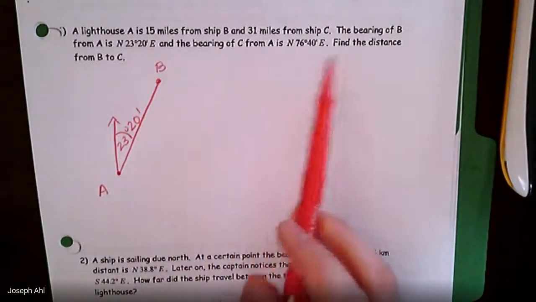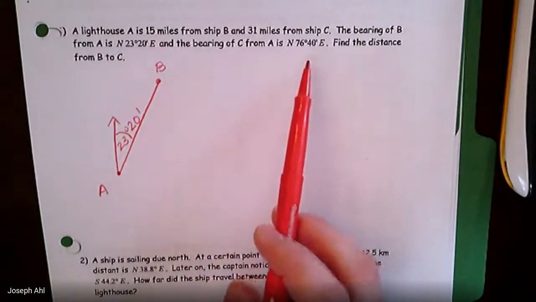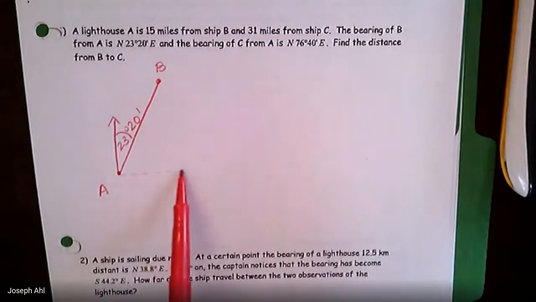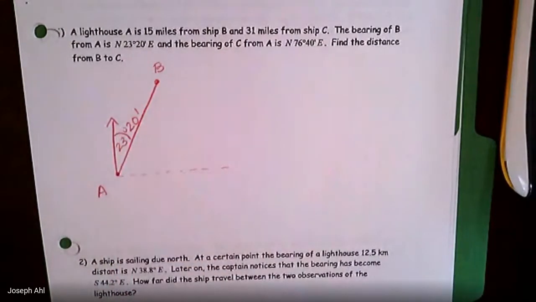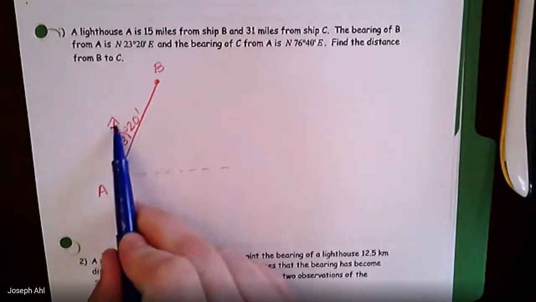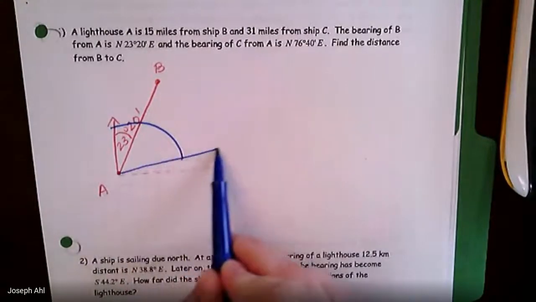And then the bearing from point A to point C is north 76 degrees, 40 minutes east. Okay, here would be directly 90, right? So 76 degrees, 40 minutes east might look something more like this. Let's see. Pretty close to that 90 mark.